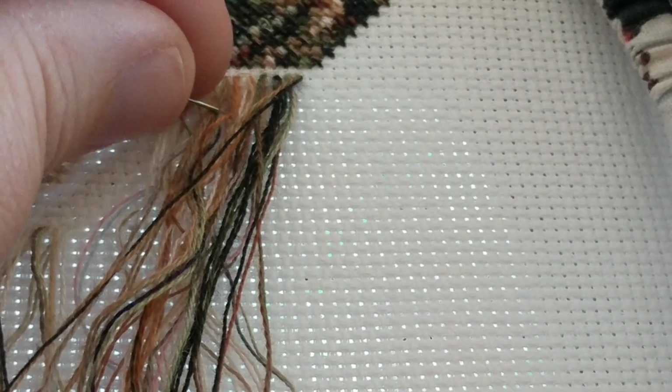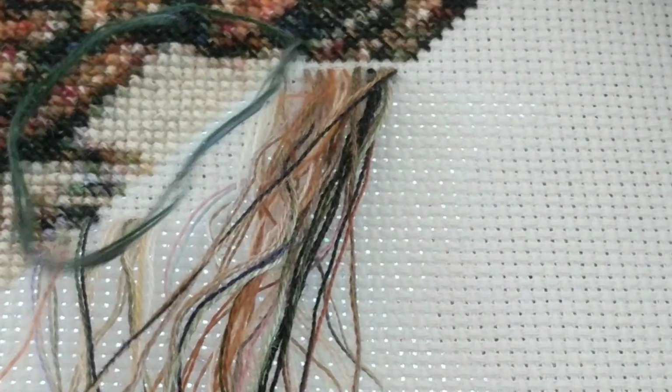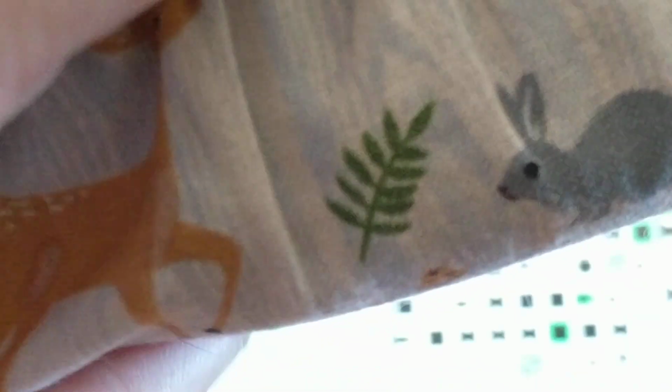Go down in the upper right. Pull that through. Go to the back and pull this until you have just a little bit left. You're going to hold that with your finger.